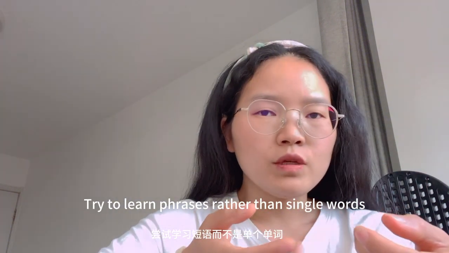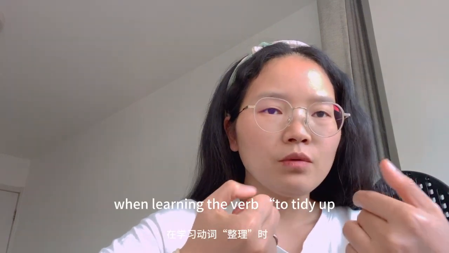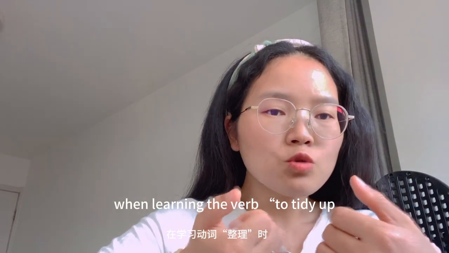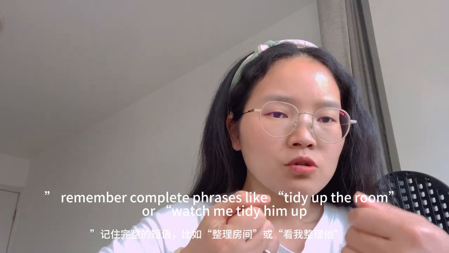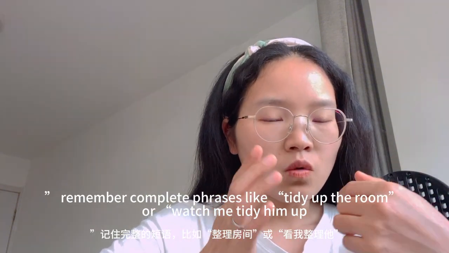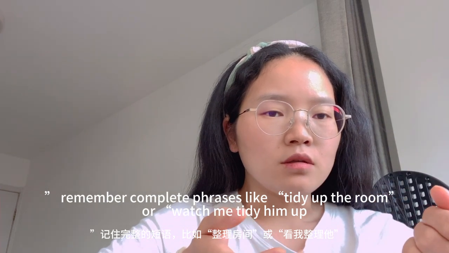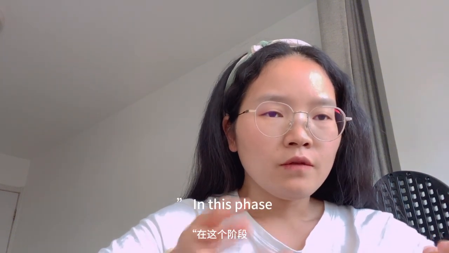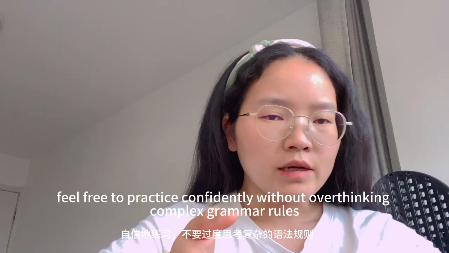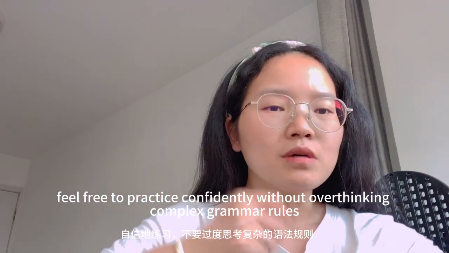Try to learn phrases rather than single words. For example, when learning the verb 收拾, remember complete phrases like 收拾房间, 我刚收拾了它一顿, and 这只猫被收拾得很干净. In this phase, feel free to practice confidently without overthinking complex grammar rules.